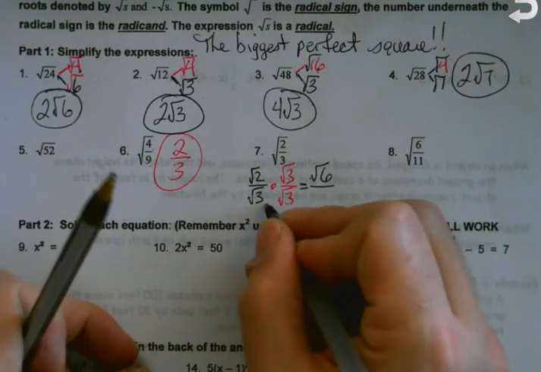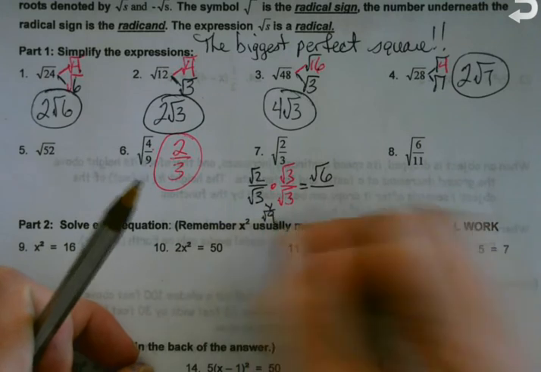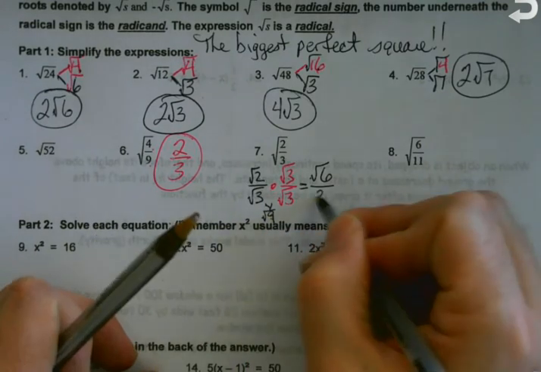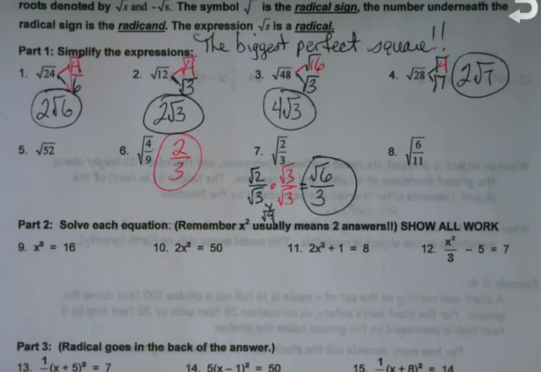9. Okay, these become the square root of 9. What's the square root of 9? 3. I don't have a square root in the denominator anymore.